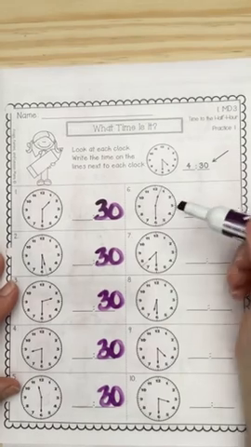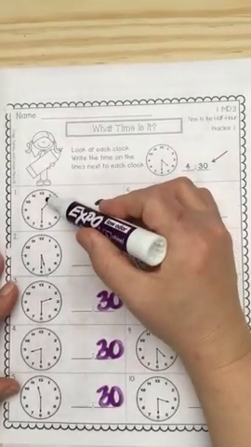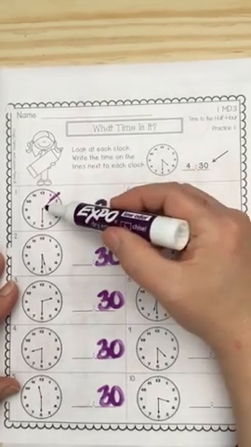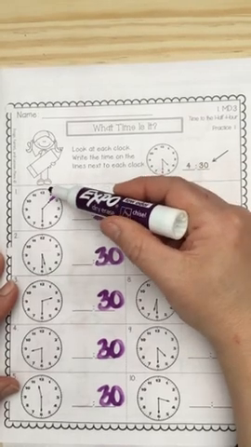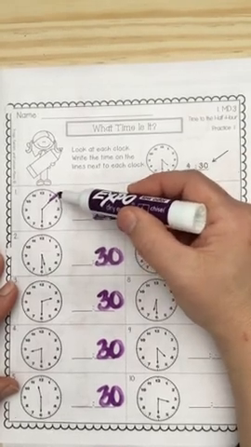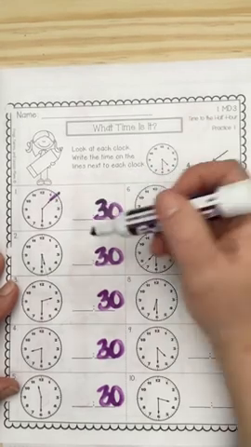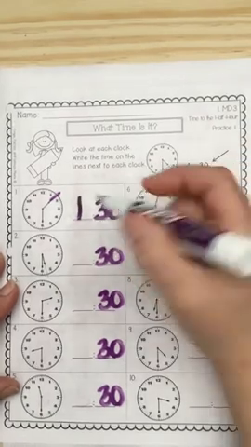Now we have to decide the hour. And then we look at these clocks and I extended the hour hand on out. It's between the 1 and the 2. So it's already been 1 o'clock, but it's not 2 o'clock. So what number do we put here? 1 o'clock.